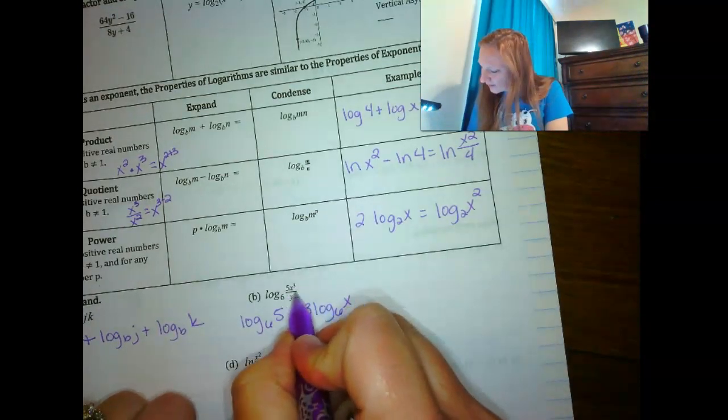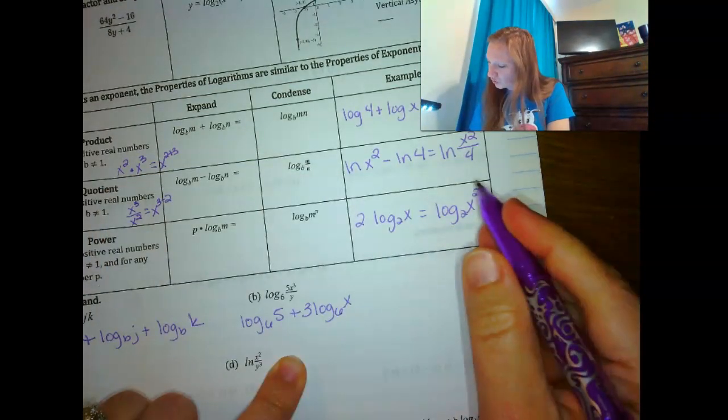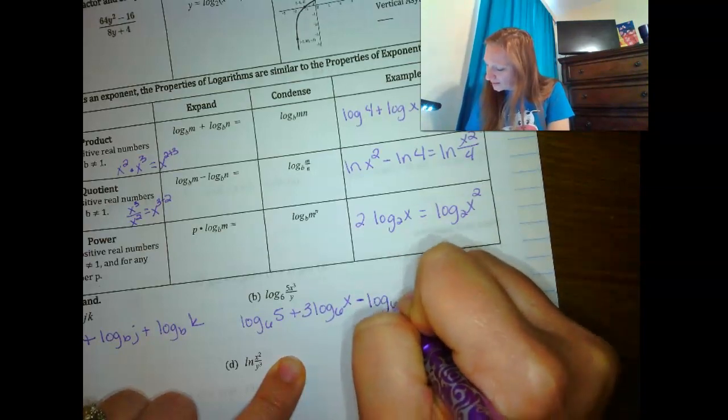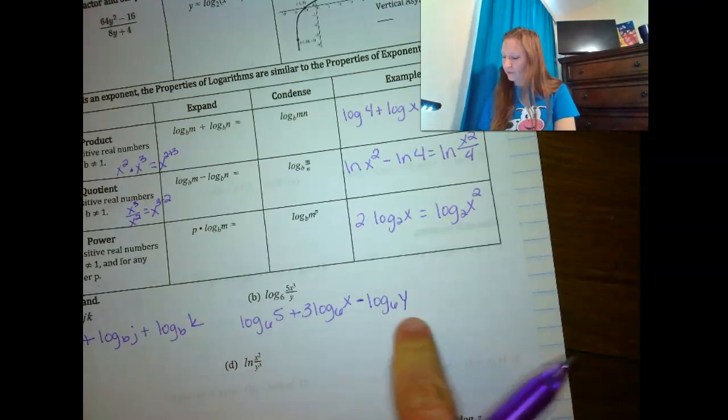Last, we have divided by here, so using the quotient rule, I'm going to subtract log base 6 of y for that last one.